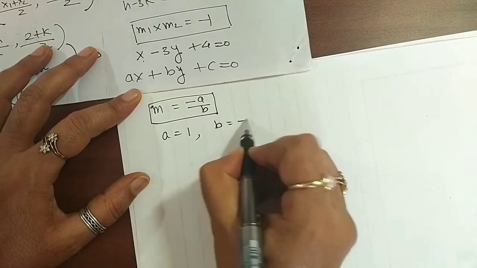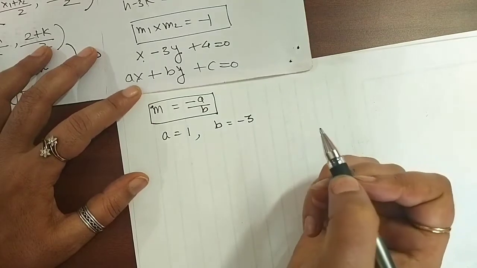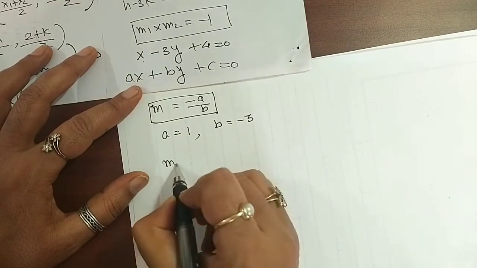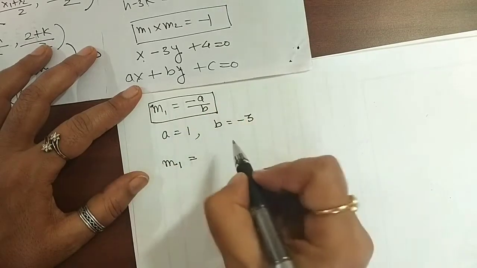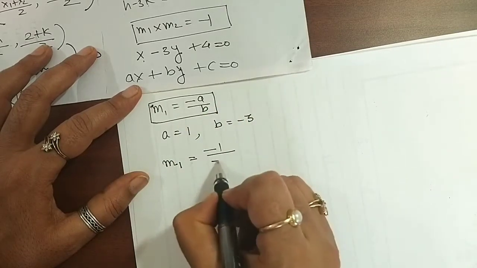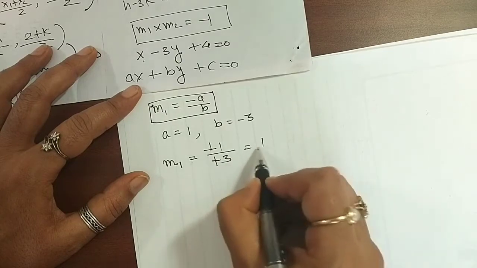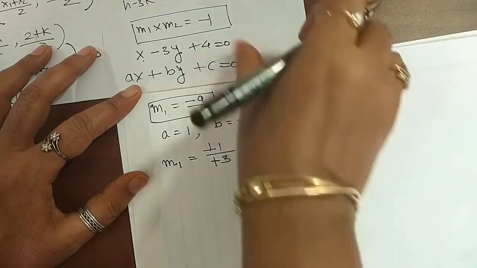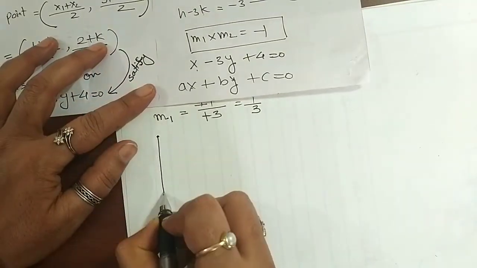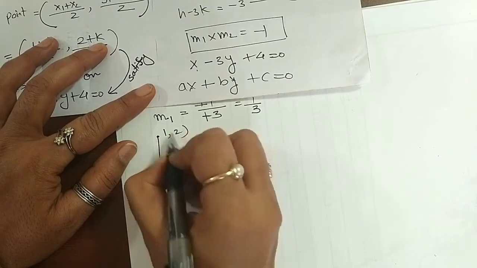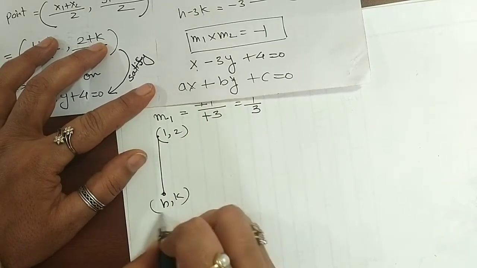And what is b? Minus 3. So my m of this line, which I am calling m1, the first line, is minus of 1 by minus of 3. This will cancel, so it is 1 by 3. This is my m1. Now let me take m2, for this line, which is joining (1, 2) and (h, k).